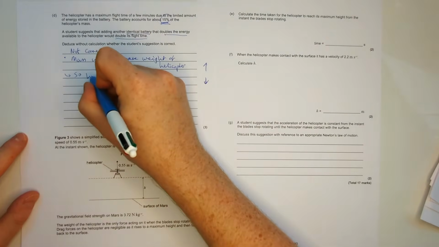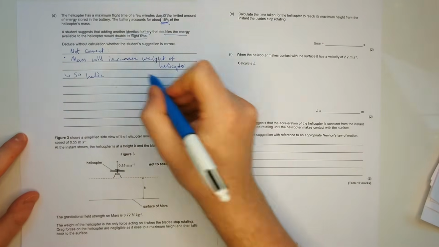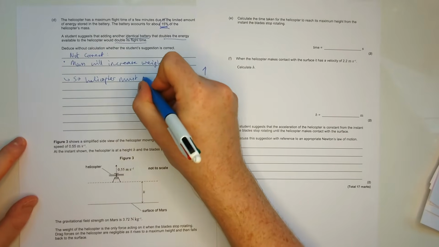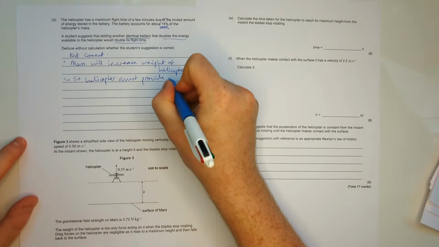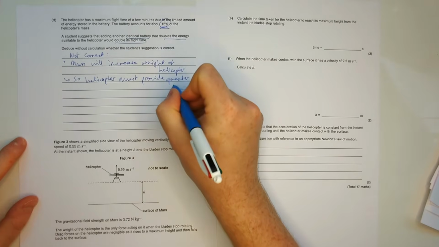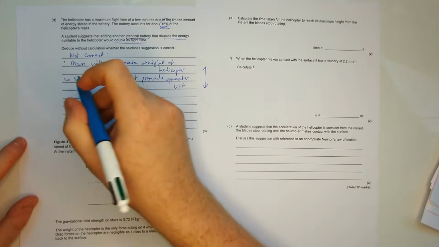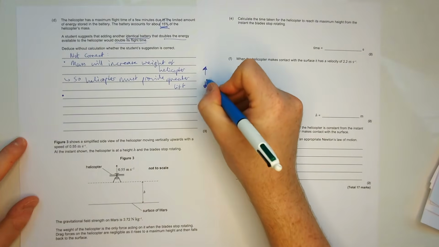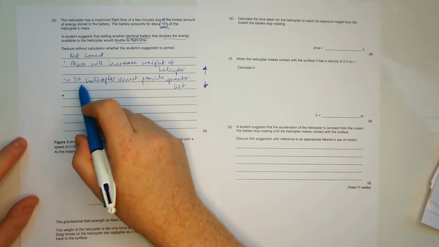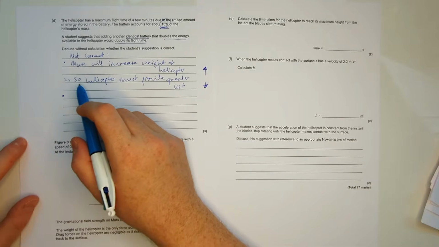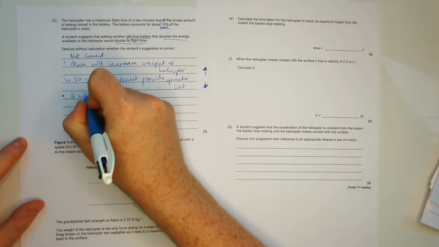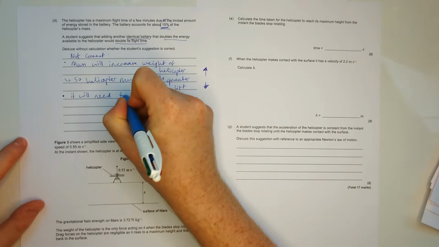So we'd say the helicopter, to be able to overcome that, considering the forces on it, must have to provide a greater lift to be able to lift the whole thing off the ground. So to be able to do that, to be able to increase the lift force, because the weight has increased, it's going to need to displace more air, which means basically it's going to need to do more work. So it will need to displace more air.